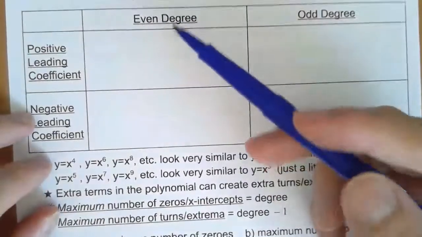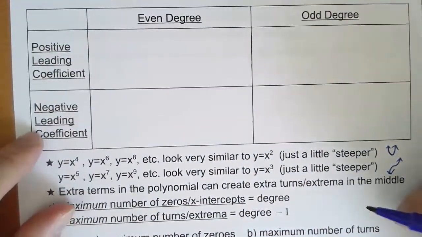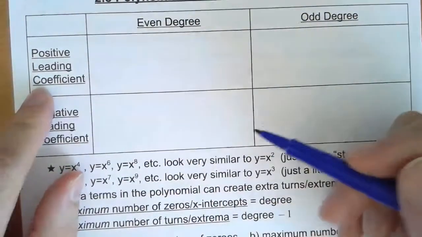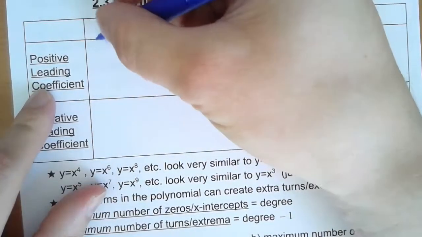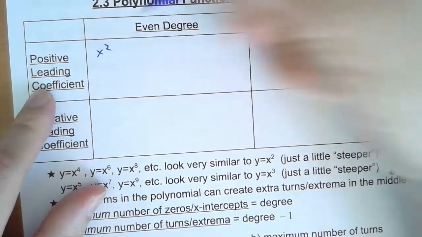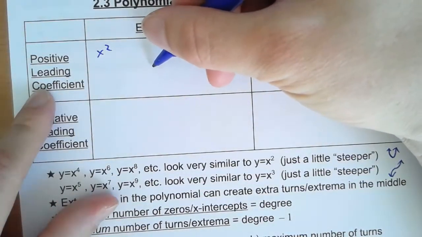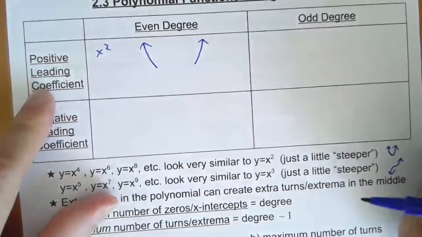And so that's what this chart here is going to tell us. Based on the degree and whether it's positive or negative, we know the end behavior, we know the arrows. Okay, and so this shouldn't be anything new that you have to memorize. You can always go back to something that you know. So even degree, positive leading coefficient, we know x squared. And so we know that the ends of the graph are going to look like this, like a parabola.